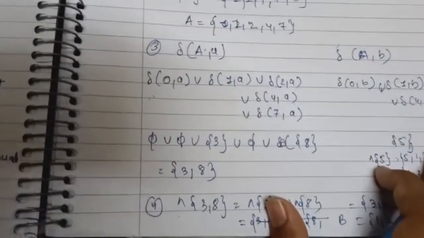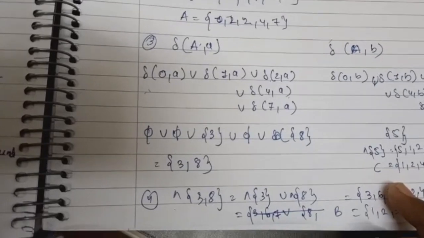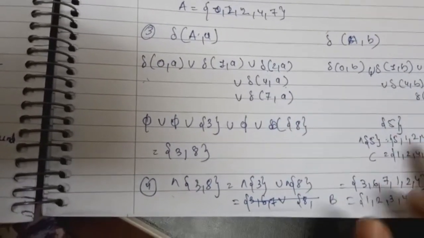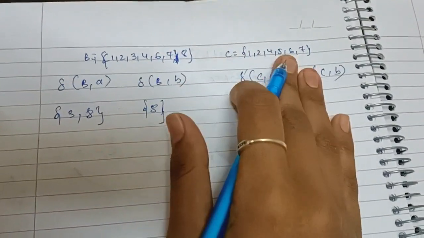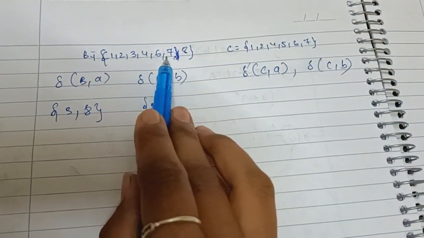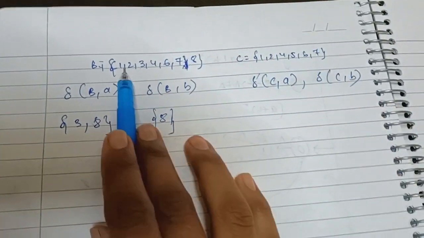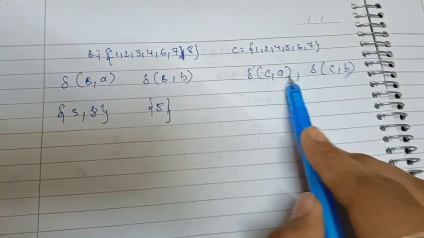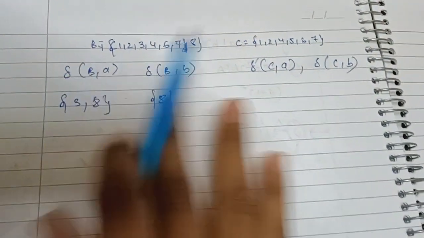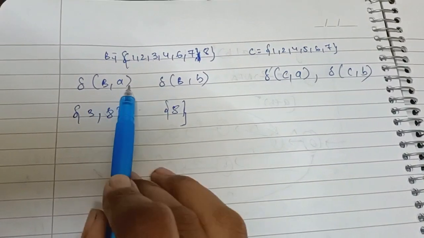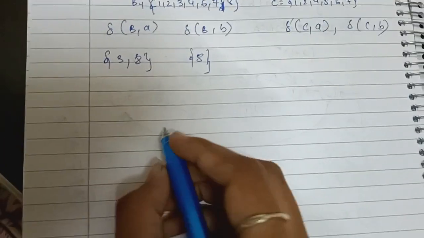Now we have to repeat these steps until we find no new state, but we have found 2 new states, so we need to repeat the first 4 steps for these 2 states also. Let's now continue the same steps for our new states, that is B and C. Whatever our new states 1, 2, 3, 4, 6, 7, 8 and 1, 2, 4, 5, 6 and 7. So first we need to calculate B comma A, B comma B, C comma A and C comma B. We need to calculate the transition functions and find the null closure of the resulting sets. So from B to A, first we'll find out. Let's draw the diagram again here.